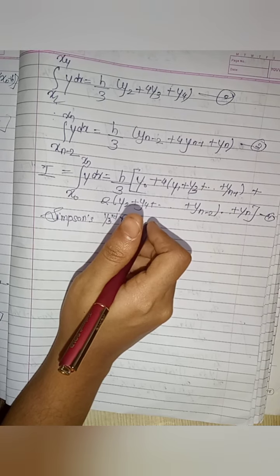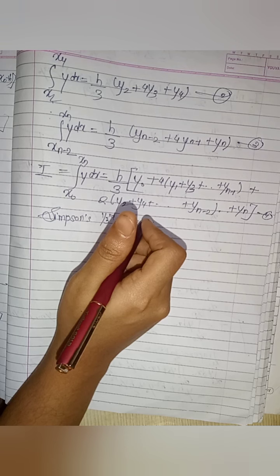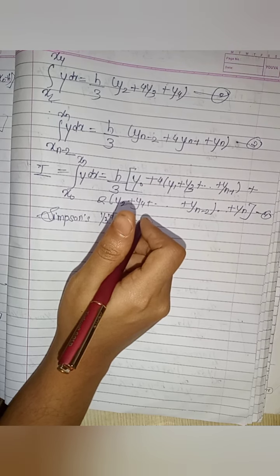So again, to find the error, we need to use Taylor's formula to expand y around x equals x0.